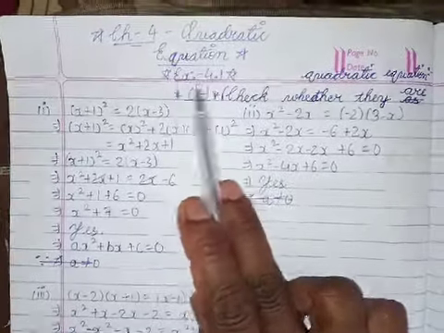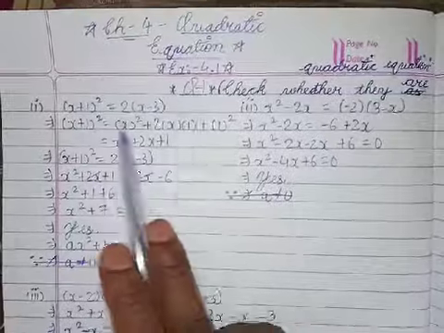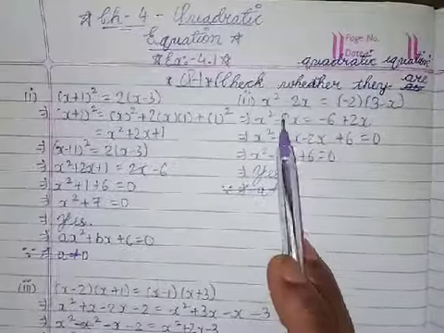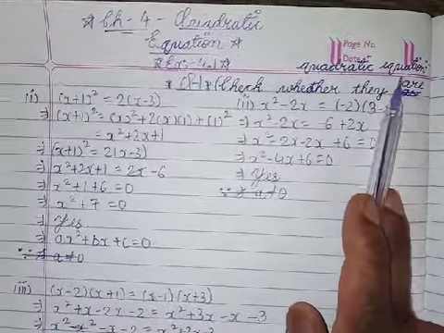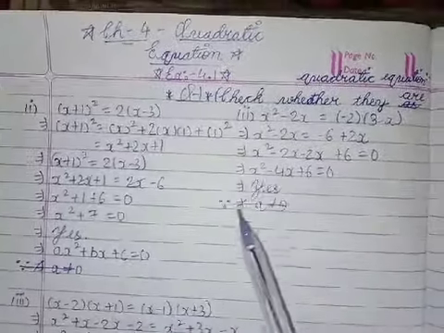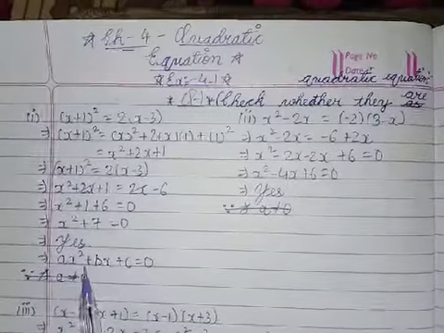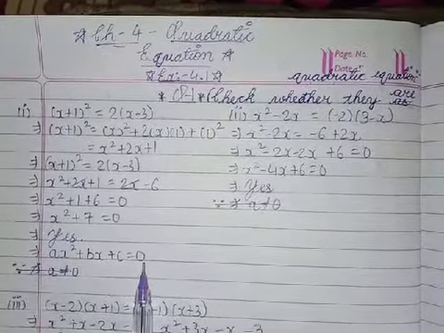Chapter 4, Quadratic Equations, Exercise 4.1. First we have to check whether they are quadratic equations or not. So how will it be a quadratic equation? What is a quadratic equation? A quadratic equation is one in this form: ax square plus bx plus c is equal to 0. Then it is called a quadratic equation.